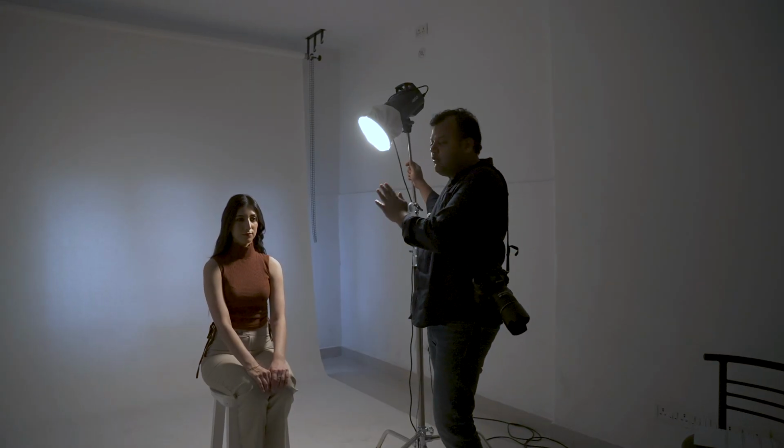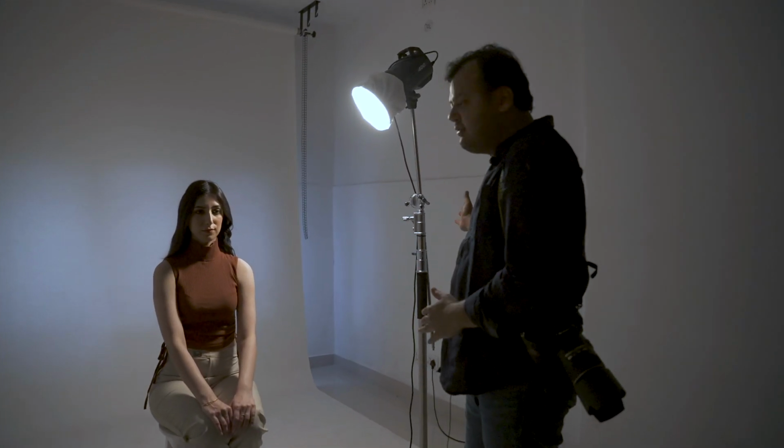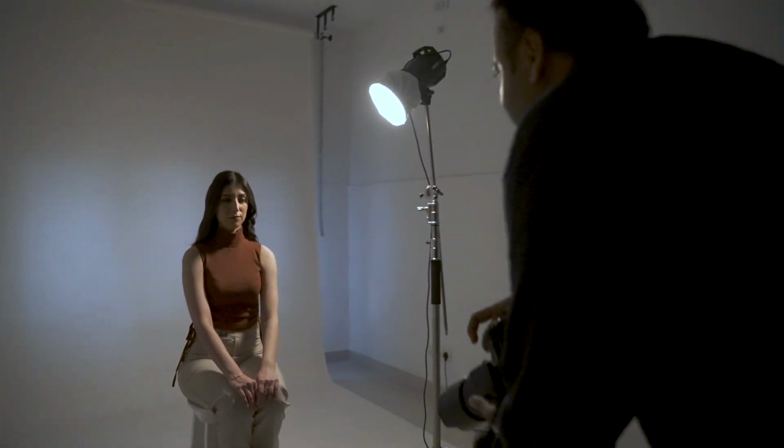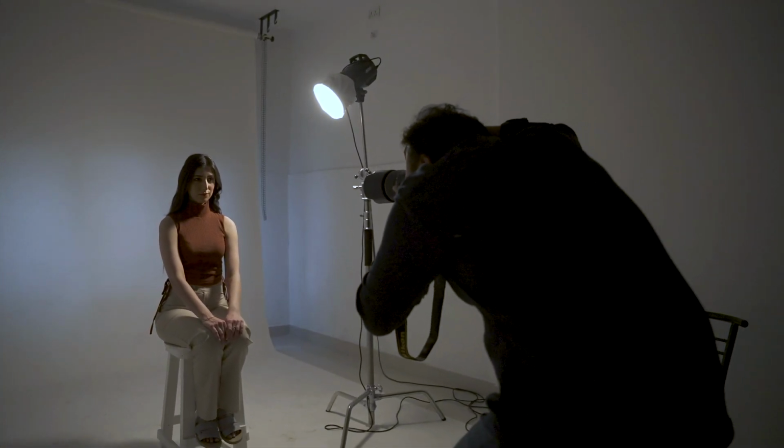So what we have done is we've placed the light on the right side of the model, so one part of her face is illuminated and the other is in the shadows. This will add drama and intensity to our portraits. We'll quickly click and see. Okay Vanya, look in the camera.